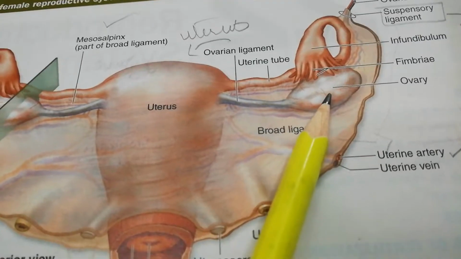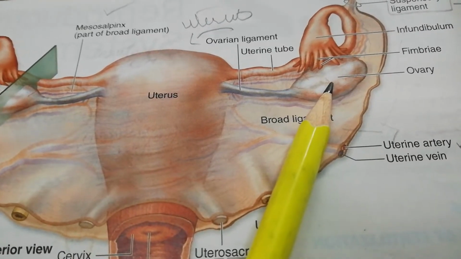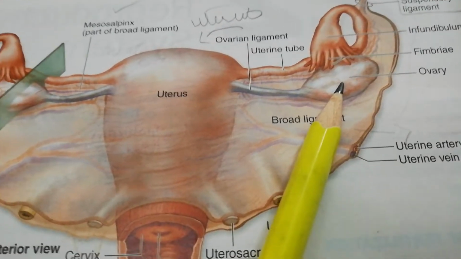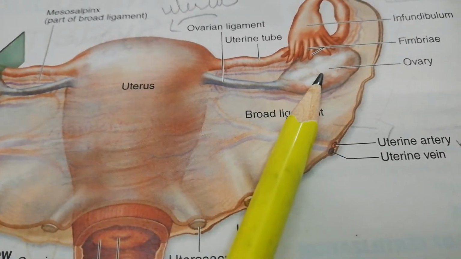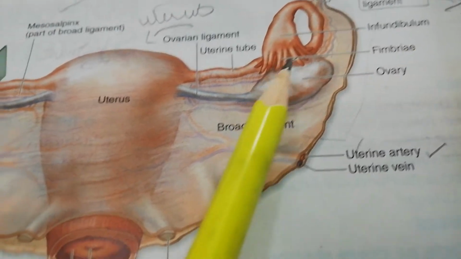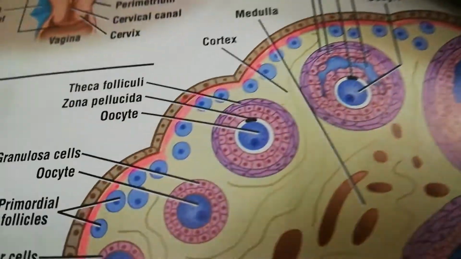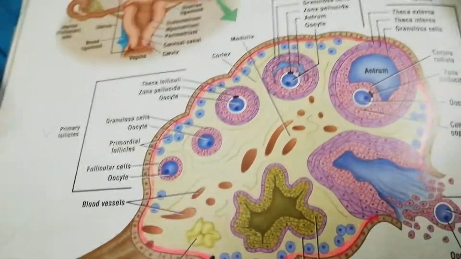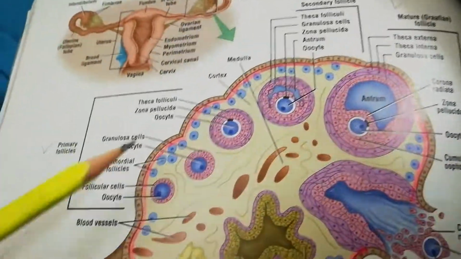Now we have to discuss its histological features when we see its cut section. For this, I'm going to show you the cut section in detail in the diagram. Here you can see the cut section of it.